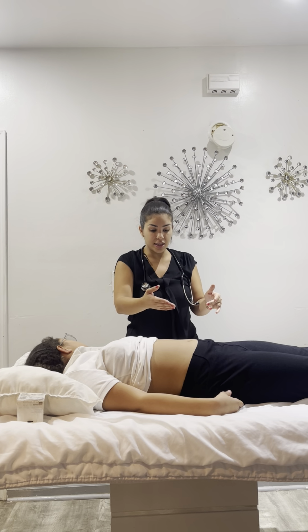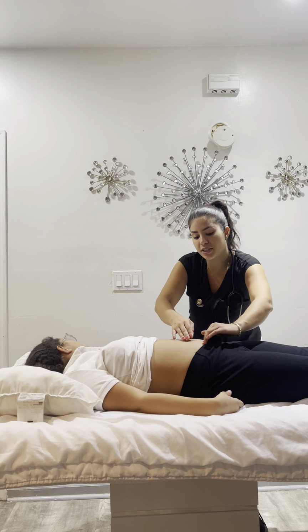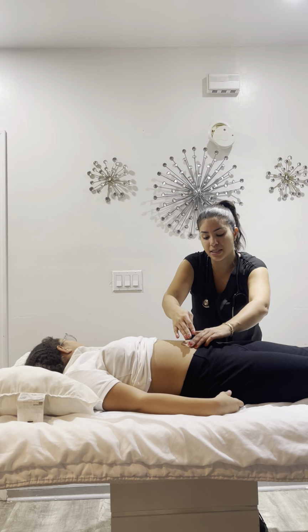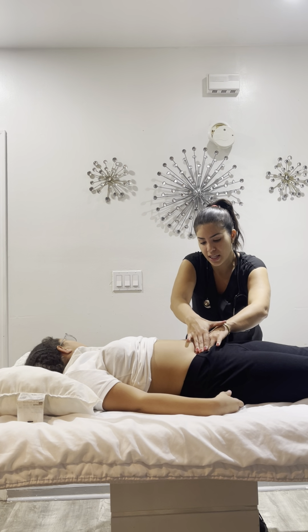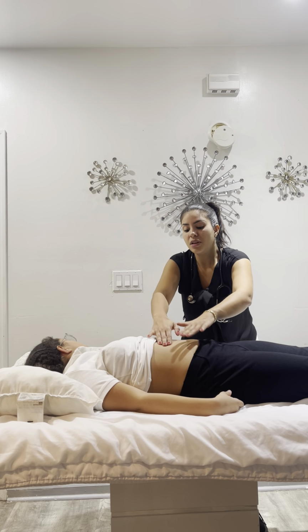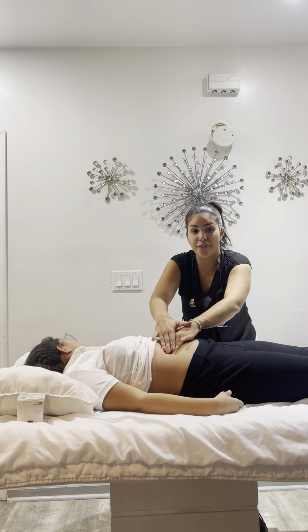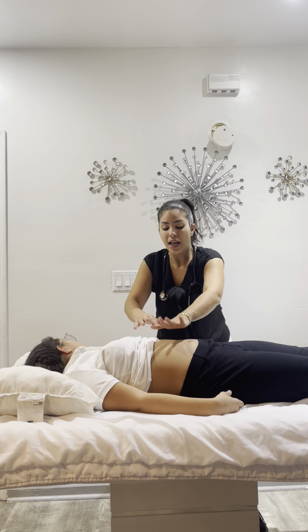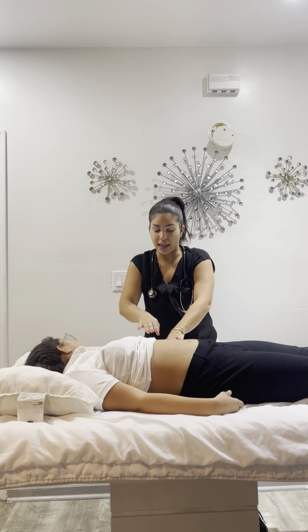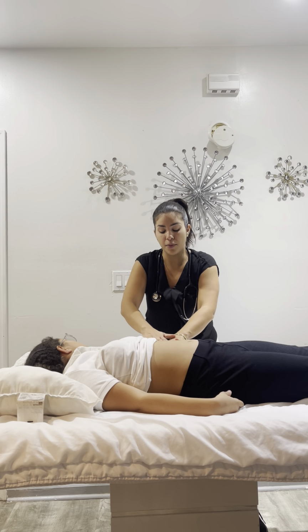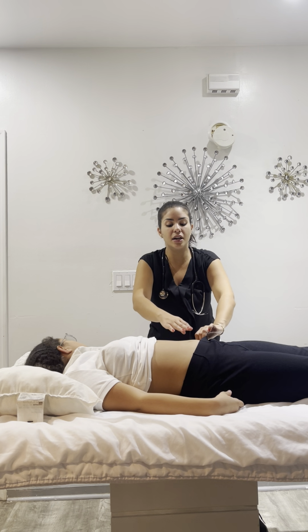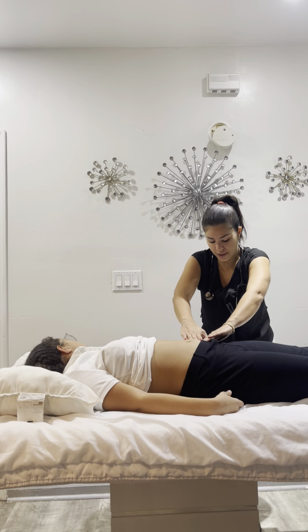So we're gonna go ahead and start at the right lower quadrant, and here we have her appendix. In the right upper quadrant, we have her liver, and behind her liver, we have her gallbladder. Left upper quadrant, her spleen is on this side. And then her left lower quadrant.